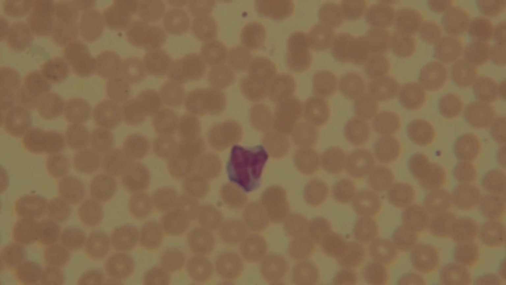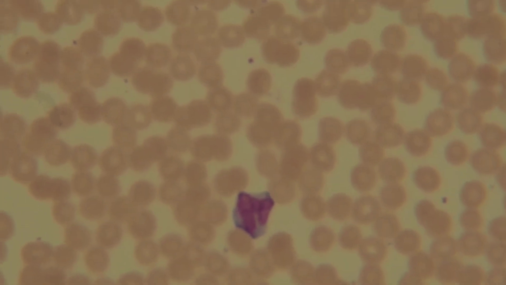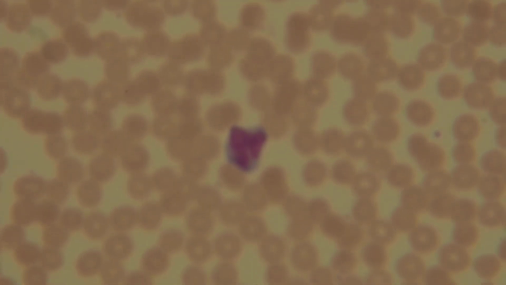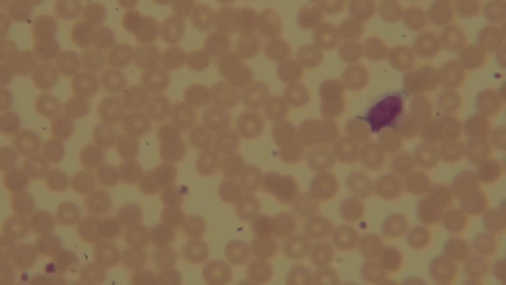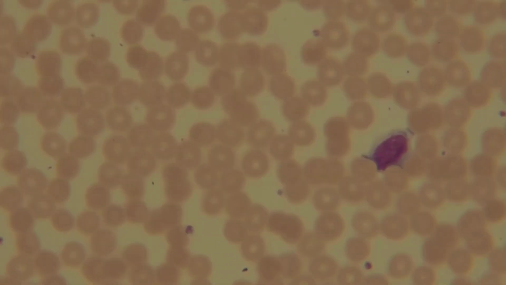It's a monocyte. Lymphocyte reactive. Blue. The other one was gray.